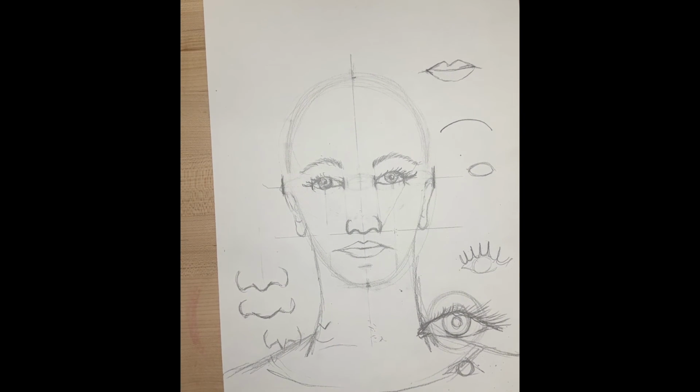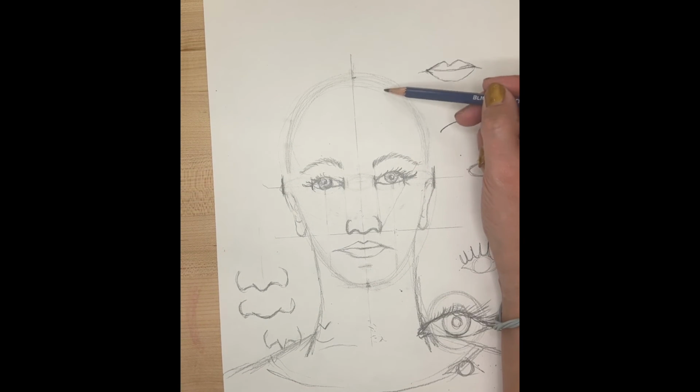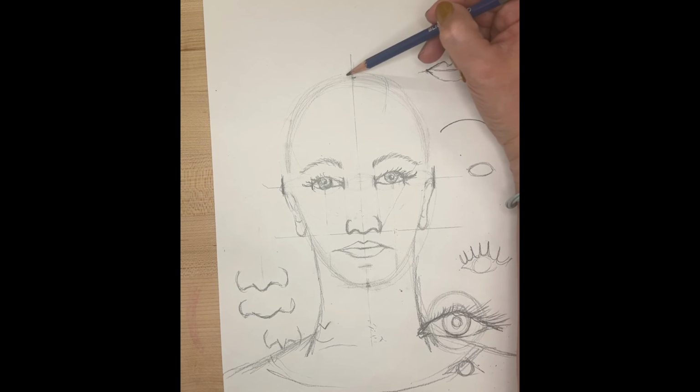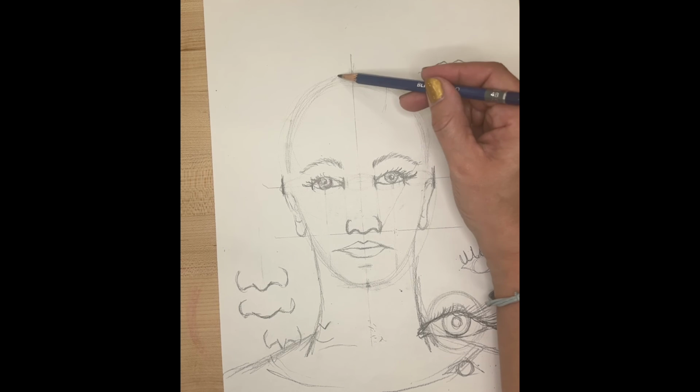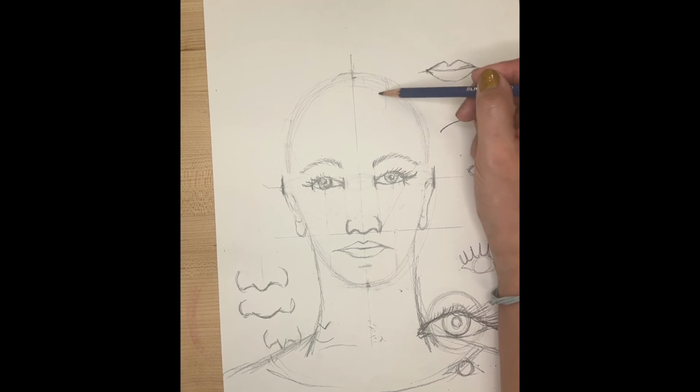In my class, I encourage students to look up a hairstyle that they wanna do. If you need help recreating that, I can help you. If I'm gonna do my hairstyle, I generally have my hair parted over here. So the big thing to keep in mind with whatever hair you do, you're not gonna draw it on top of this. This is the top of the head, the hair comes down here.